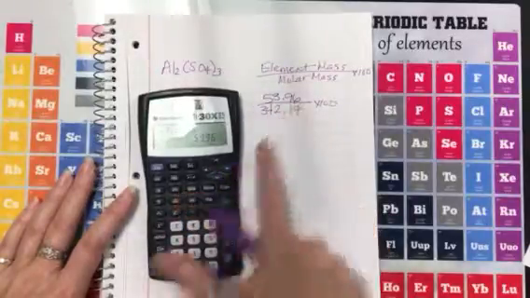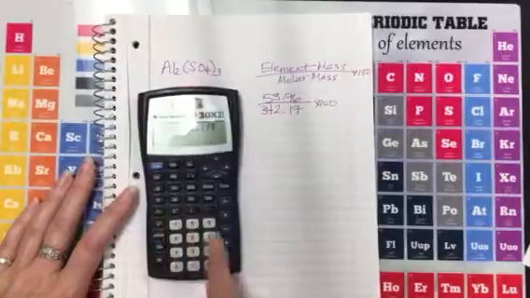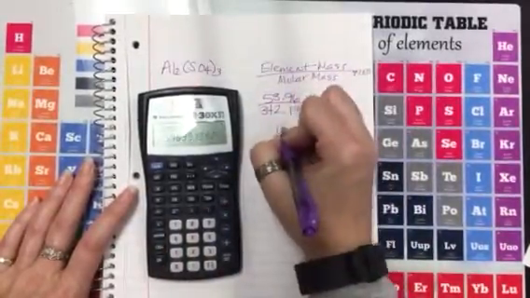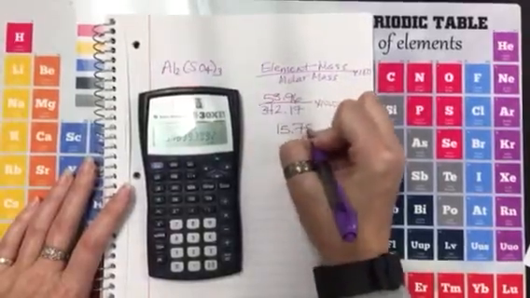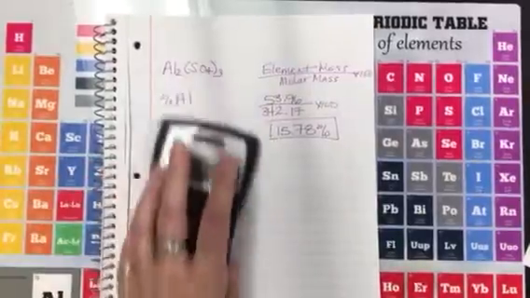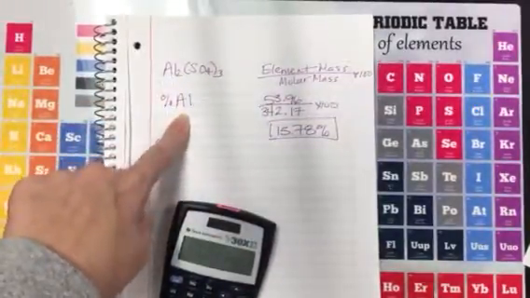So we take 53.96 divided by 342.17 times 100. I got 15.78%. So 15.78% of the compound aluminum sulfate is made up of aluminum.